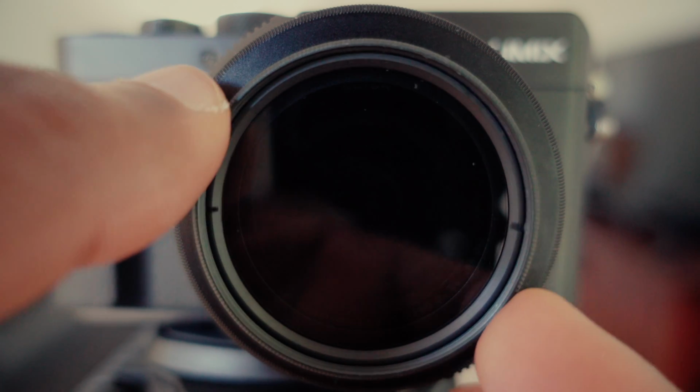Now we already know that each stop of light either doubles or halves the amount of light, and so the ND filter system works exactly the same. The filter I have here has a density range from ND2 to ND400, which means that at ND2 we have lost a single stop of light, and at ND400 we've lost about 8.6 stops of light. This filter therefore doesn't quite make it to ND512 to make it a 9-stop filter.